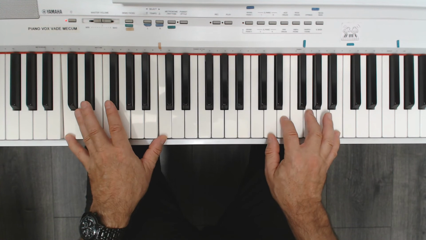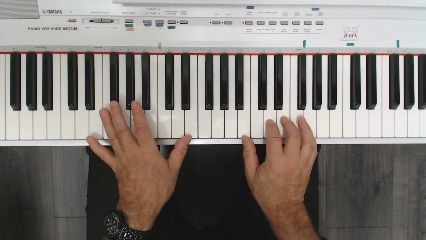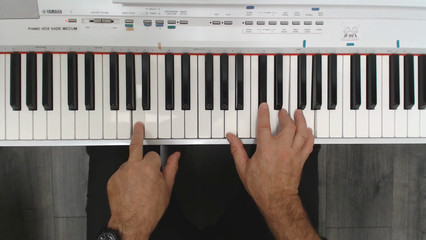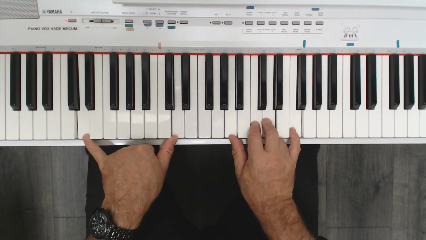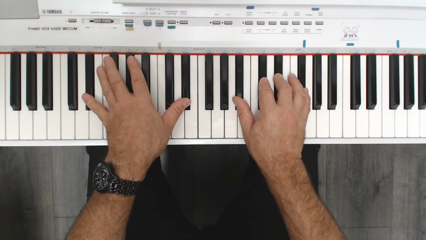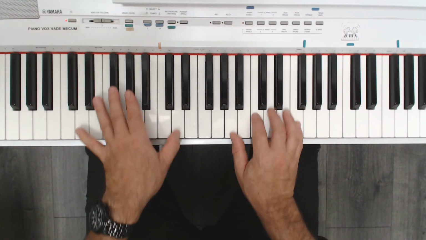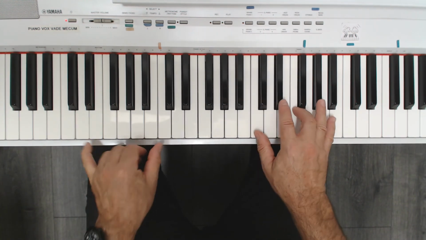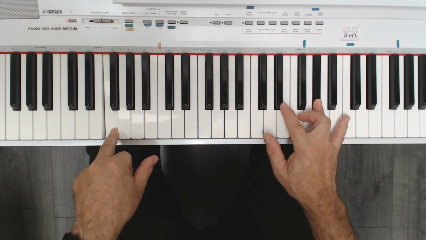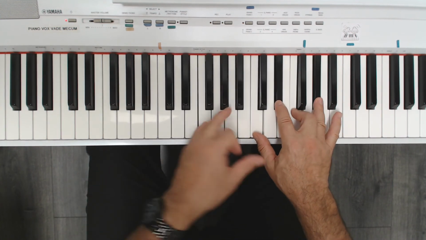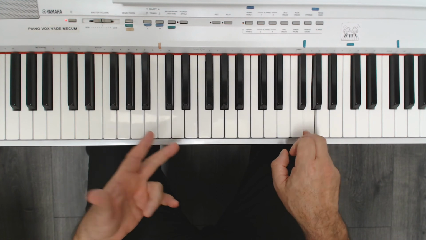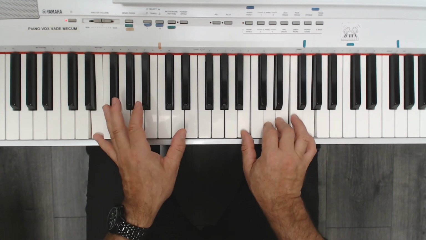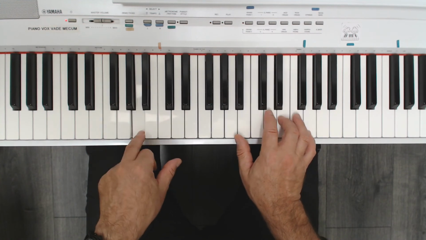E minor 7, A7, or E flat major 7, minor 7, sorry, D minor 7, F minor 7 reverse, okay, G, F, E, on E minor 7.